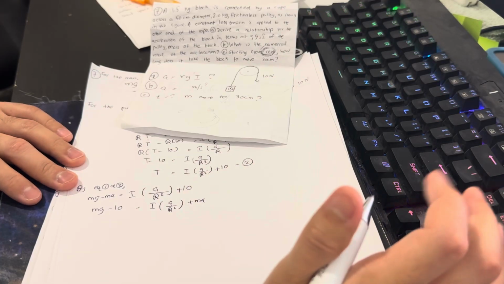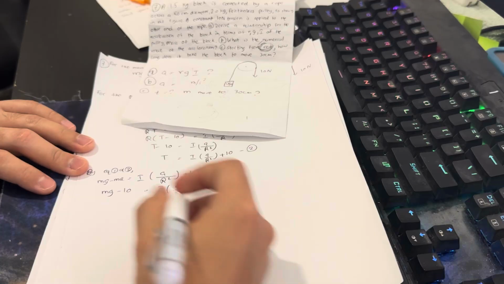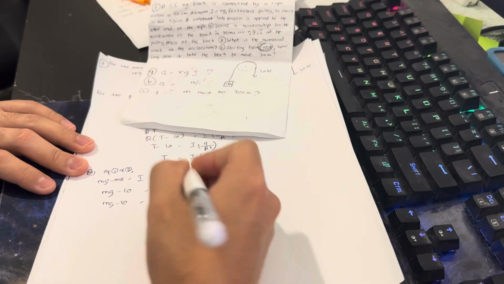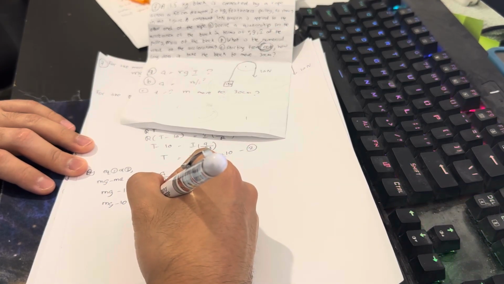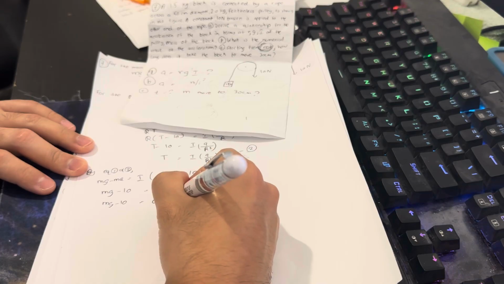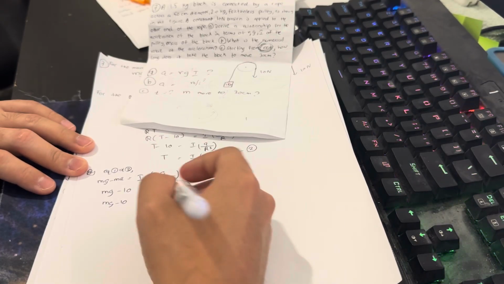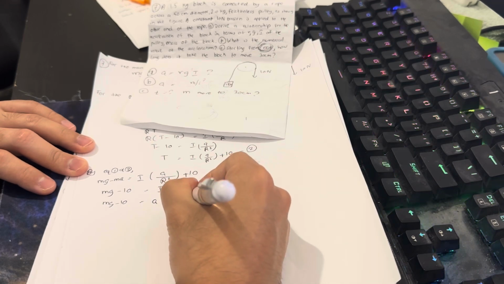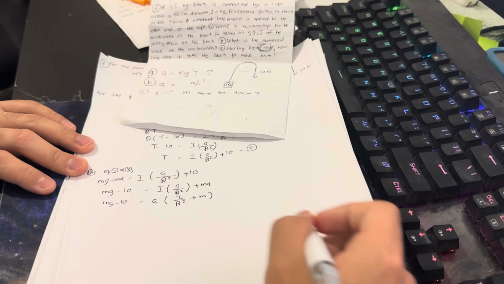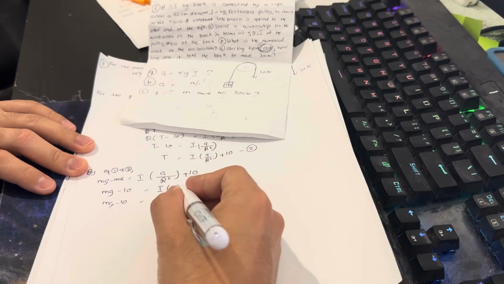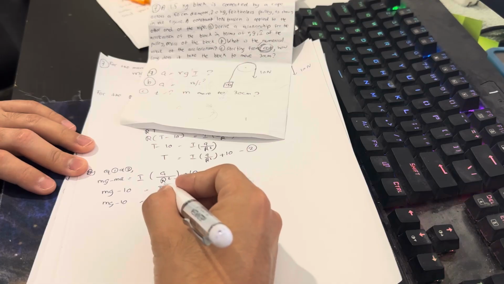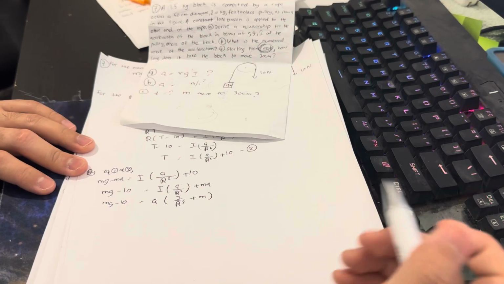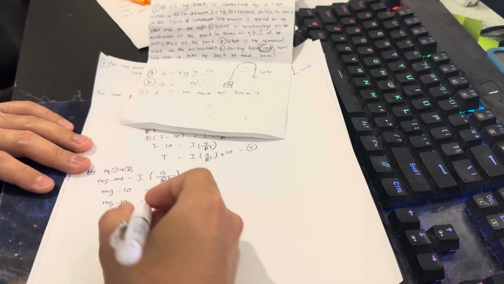Then we factor out a; this a is multiplied by 1, so I write I here.